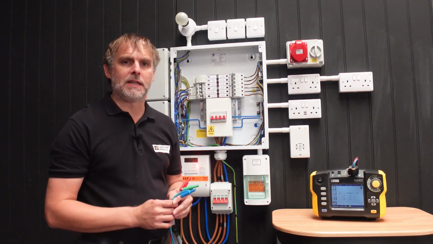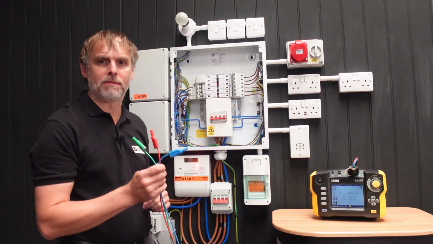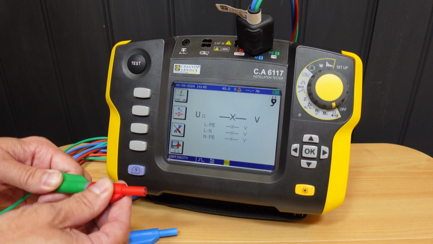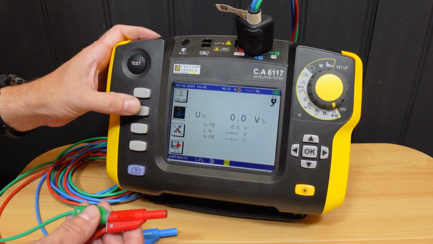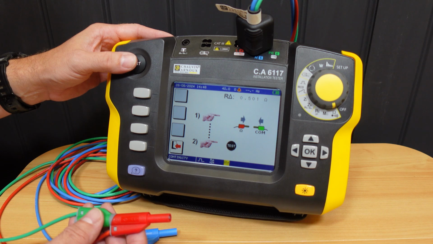To ensure accuracy, I need to null the instrument's own test leads so that their resistance is discounted from its reading. By joining the red and green leads and pressing the second soft key, I'm taken to the nulling function, where a press of the test button discounts the lead resistance.